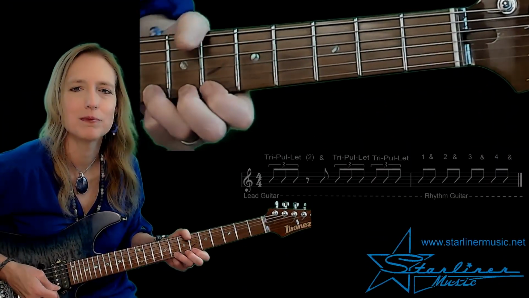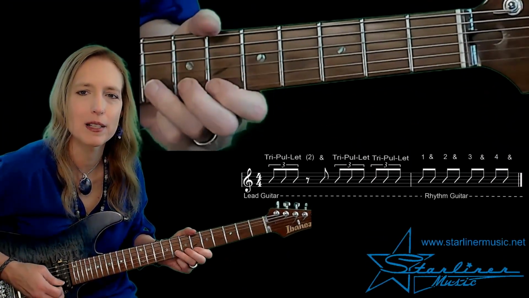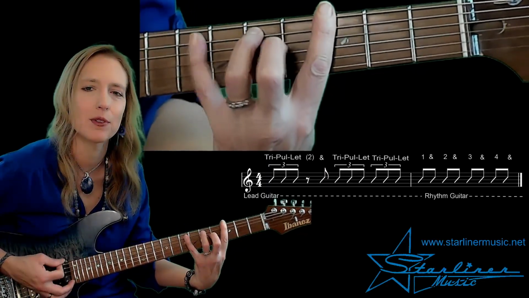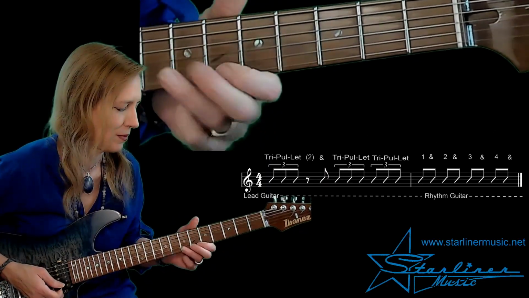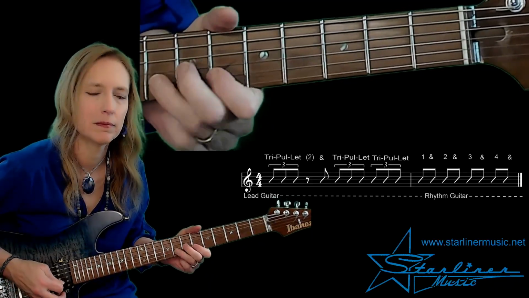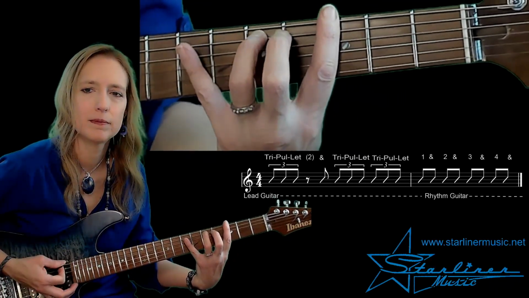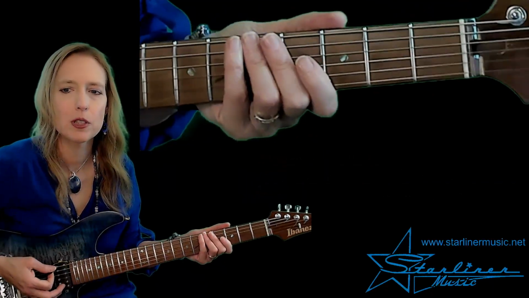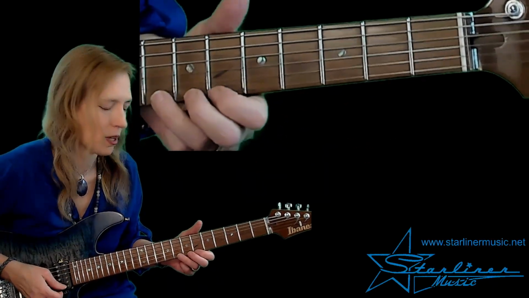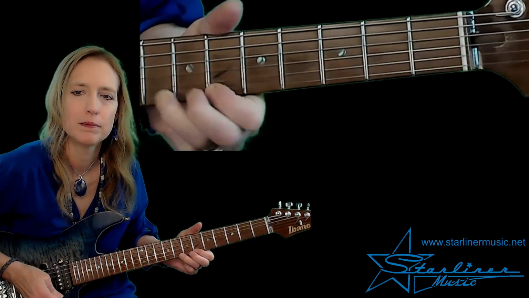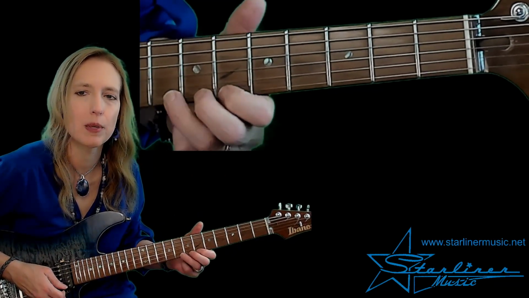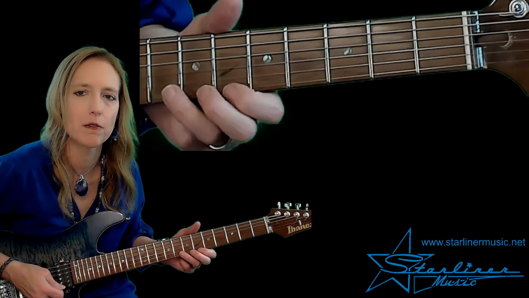Here's part 1. Triplet, rest, and triplet, triplet, 1 and 2 and 3 and 4 and. So I'm going to start off with a bend release and a pull off. So that's my first triplet. So notice this first triplet, actually I'm bending to a chord tone here. I'm bending to the note D, so that's part of my G chord.